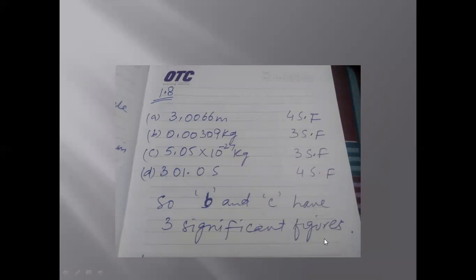Then is 1.8. The question is, which of the following quantities have 3 significant figures? That out of these 4 options, A, B, C, and D, which one is having only 3 significant figures? So you will make a column like this. You will write the questions and 1, 2, 3, 4, and 5. This is having 5. Sorry, here it's written 4. This is 5 because 1, 2, 3, 4, and 5. There are 5 significant figures.